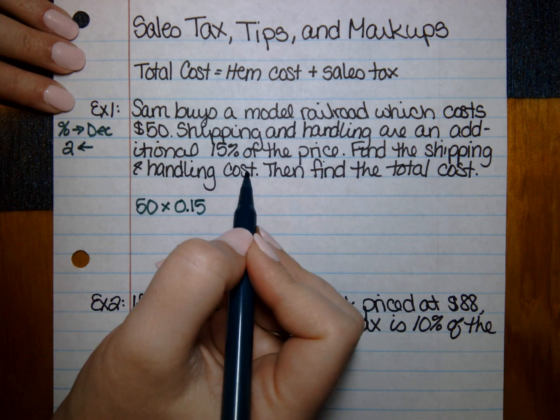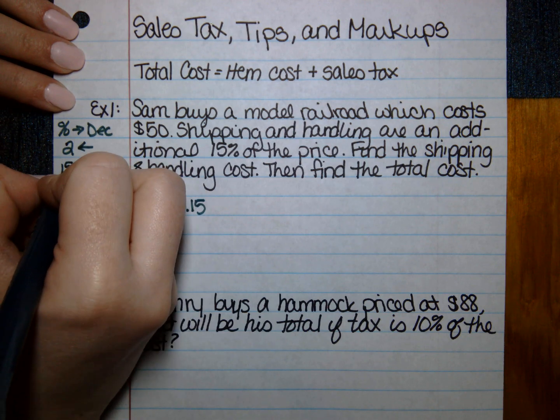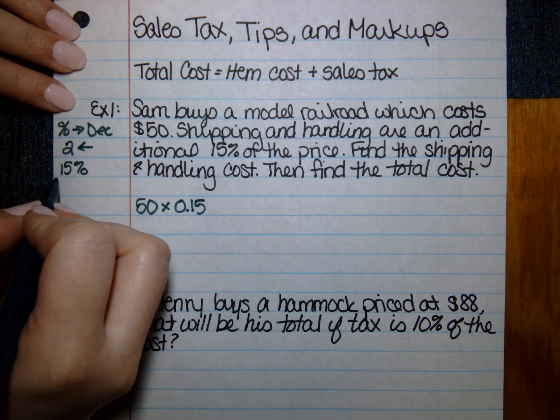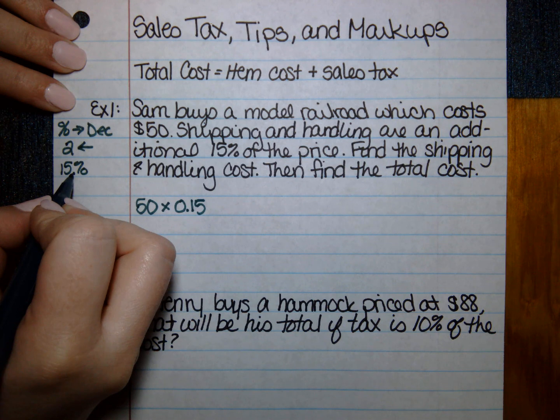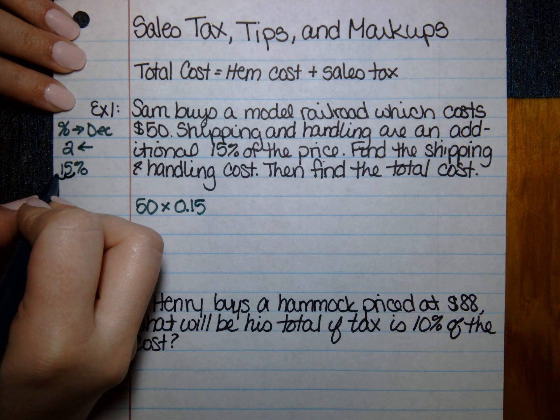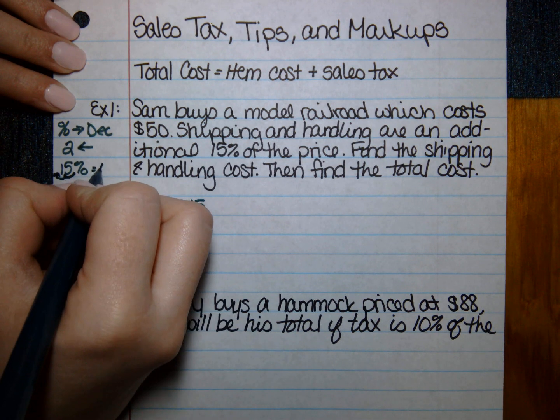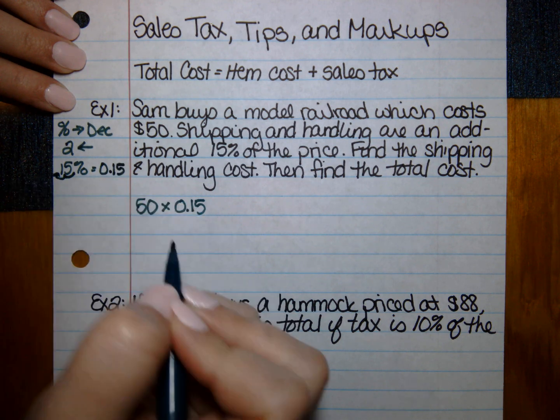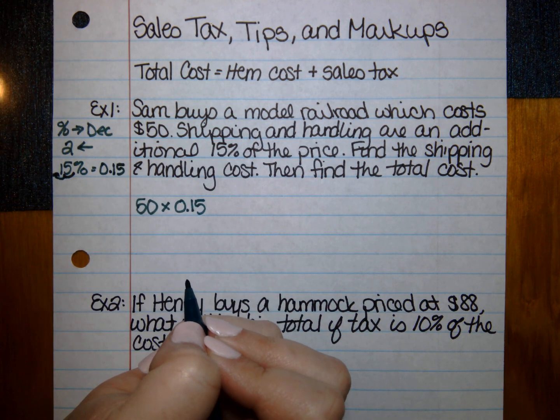If I have 15%, if there's not a decimal place there, I put it at the back or the far right, and then I move it 1-2 places. So I'm going to have a 0 in front and then my 1-5. That's a quick review on how to convert percents into decimals.